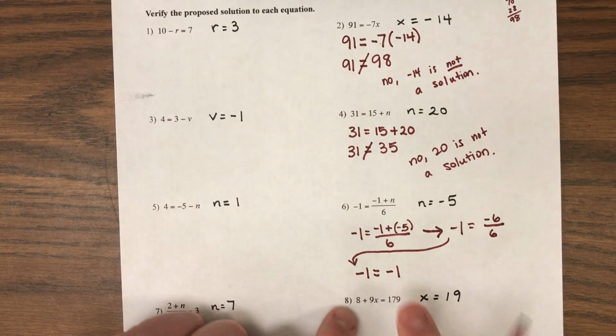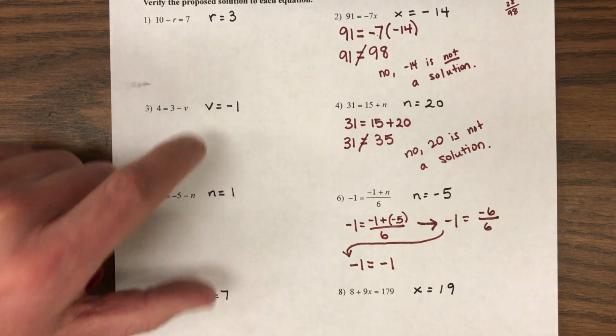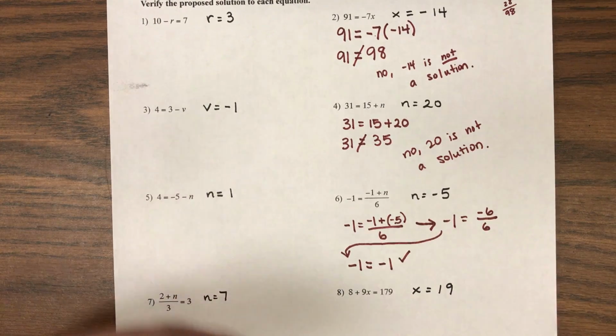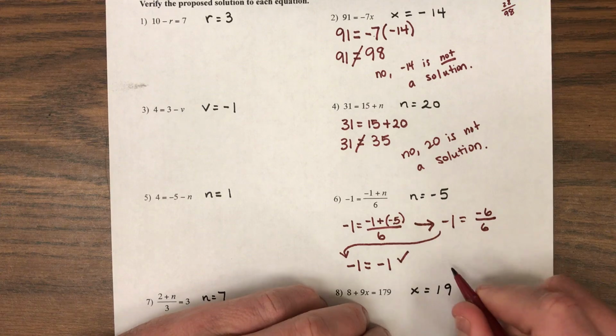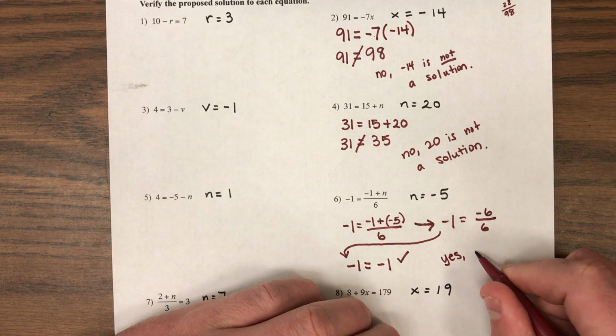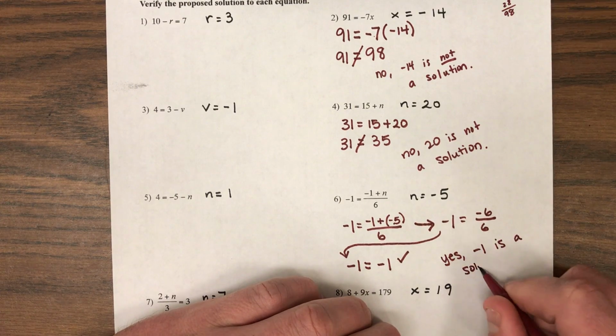So this is a true equation. Finally, we got one where it worked out so that the number on both sides of the equal sign is the same. And so what I like to do sometimes is put a little check mark next to it to say, yeah, that one worked. And what we write is, yes, -1 is a solution.